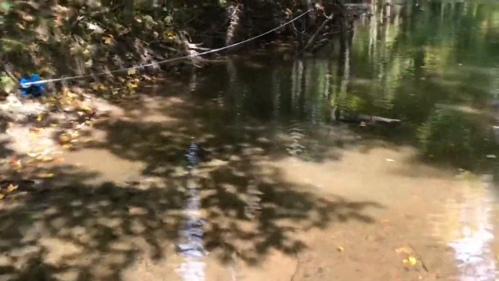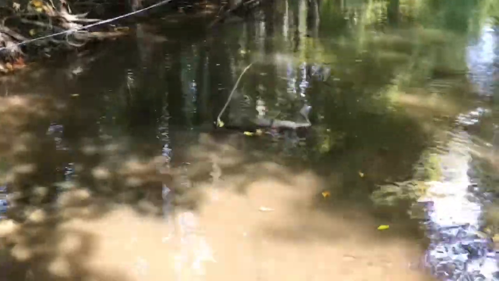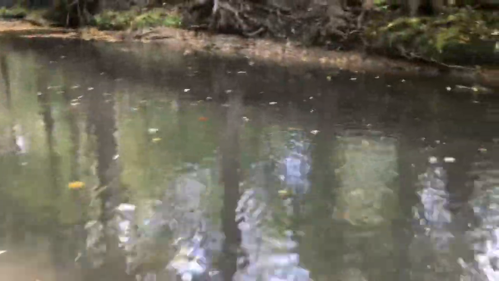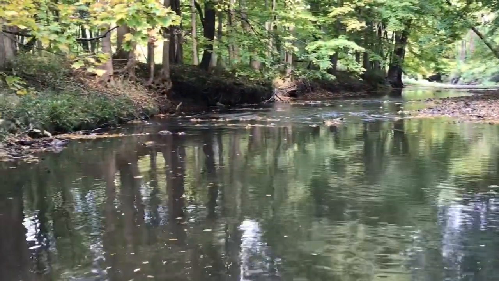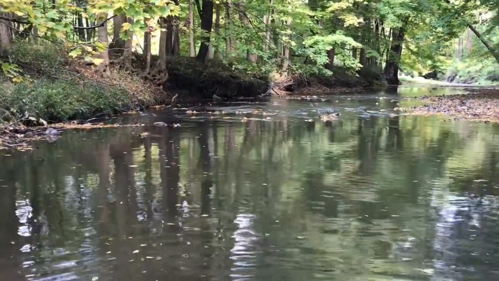So I'll walk and show a little start. Notice it's relatively slow moving with some riffles up ahead, further downstream.